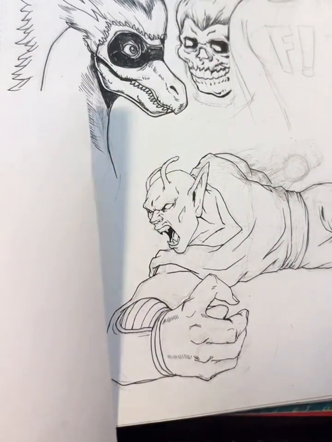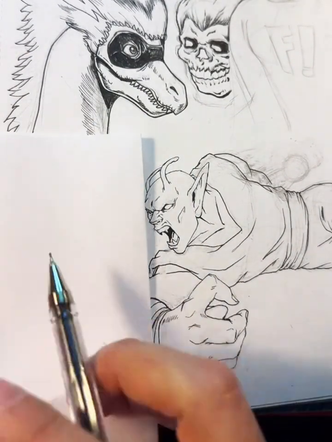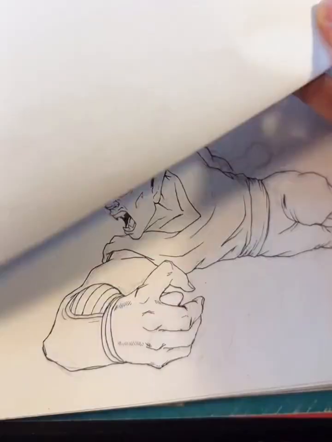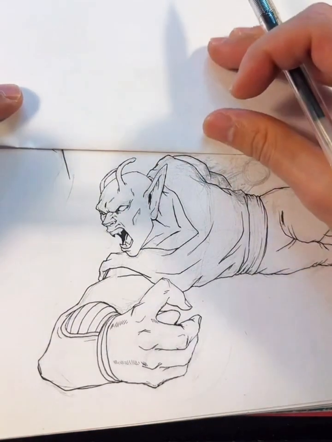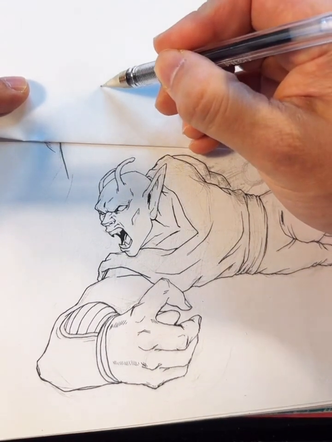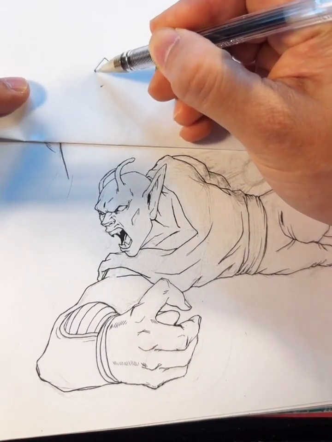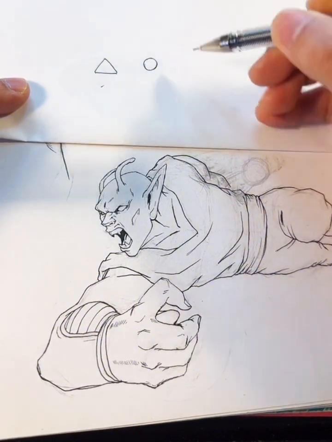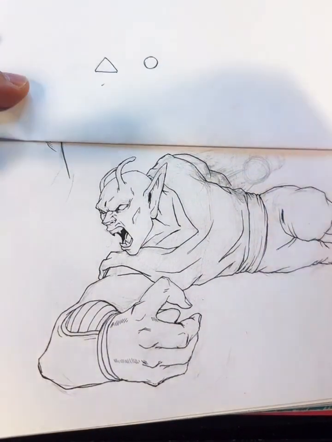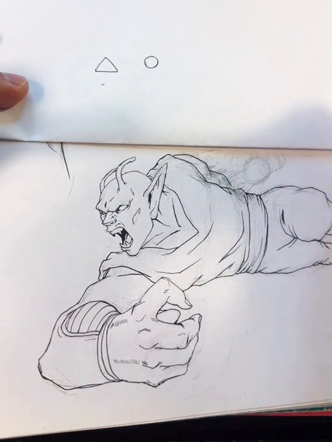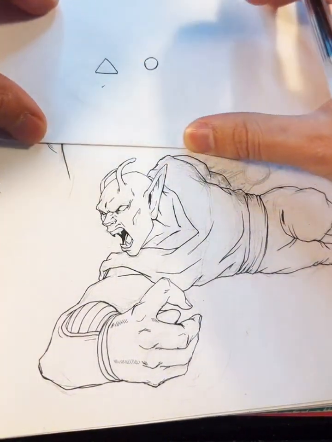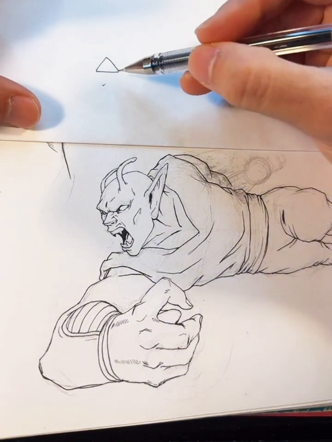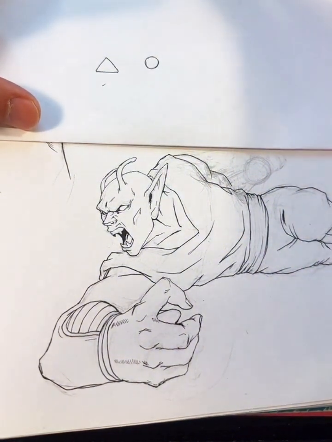So let's just say we have these two objects real quick. Let me put it up here actually. Let's just say we have these two objects, right? We have a triangle and we have a circle right here. We have these two objects on the page. Which one of these two objects is closer to us? Do you know? Which one is closer to us? This one or this one?